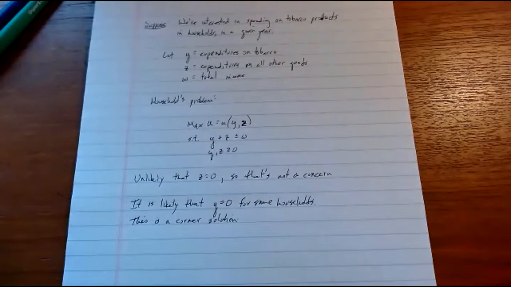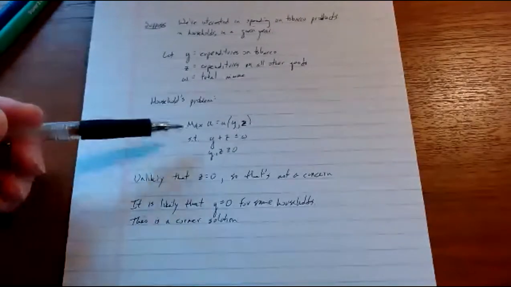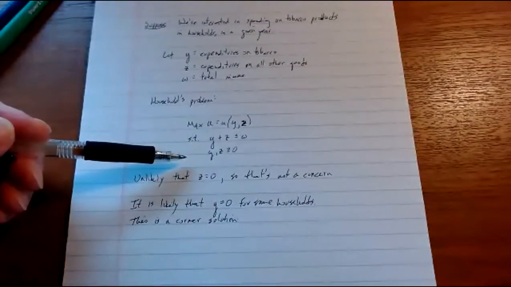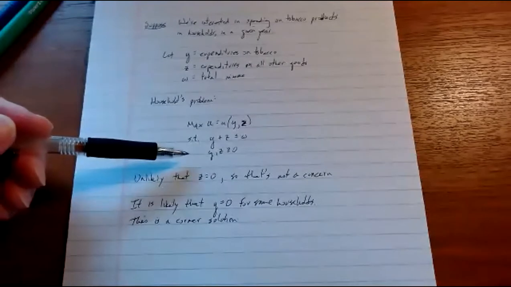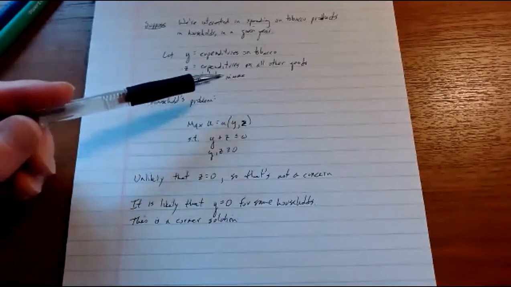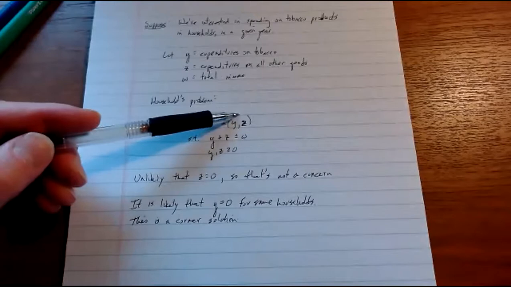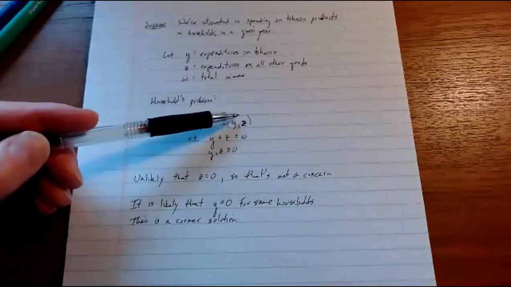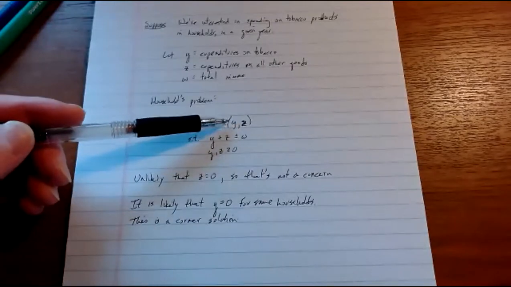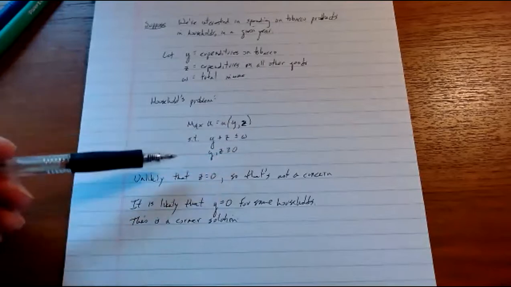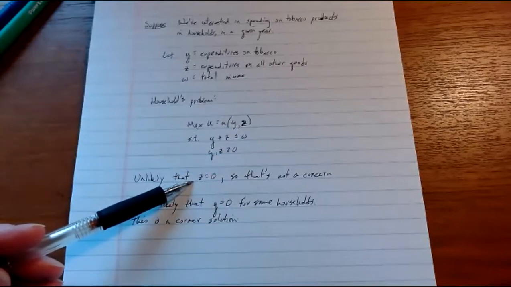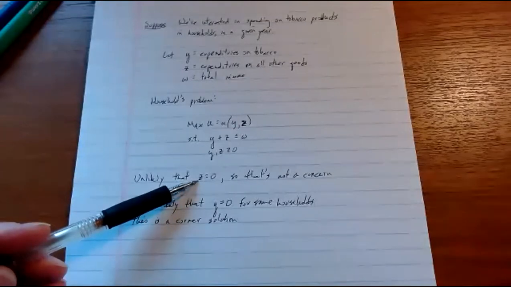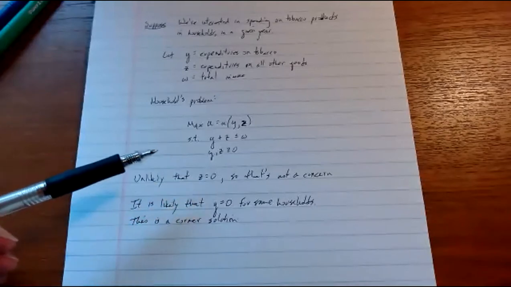And so if the household is engaged in a utility maximization problem, we know that corner solutions where you consume all of one good and none of the other are always a possibility. In this case, we're not going to be concerned about a corner at Y equals W, where Z equals 0, where you're not consuming anything but tobacco.